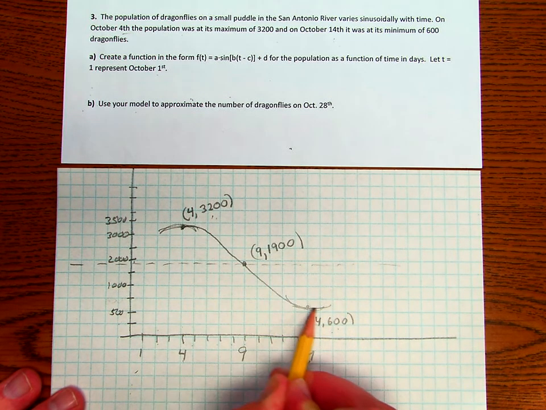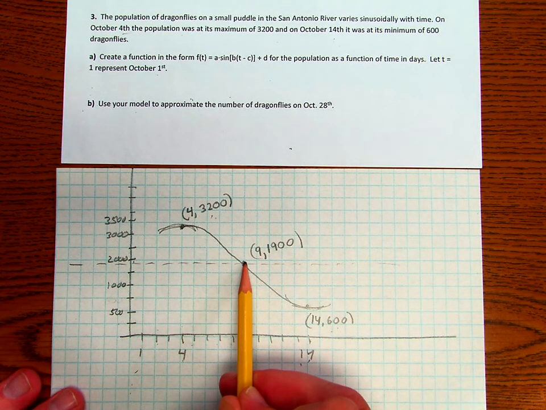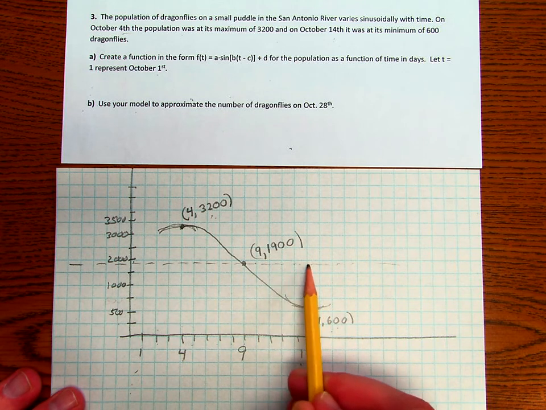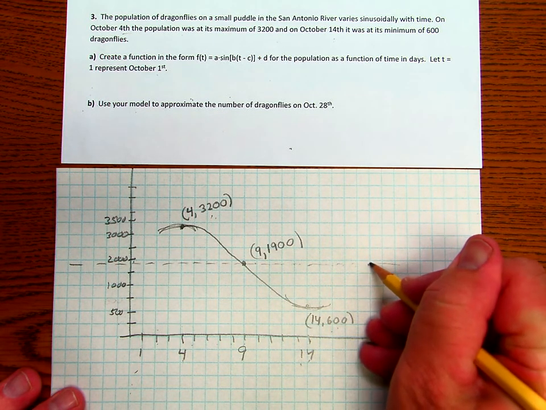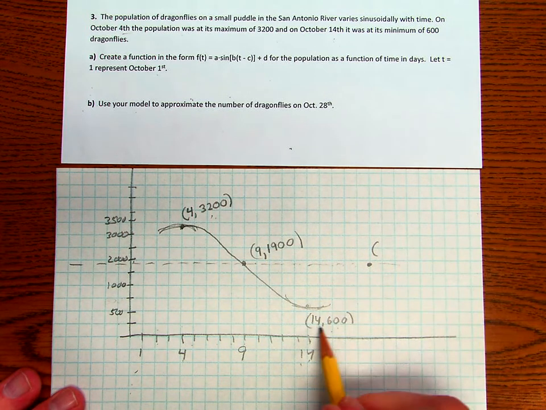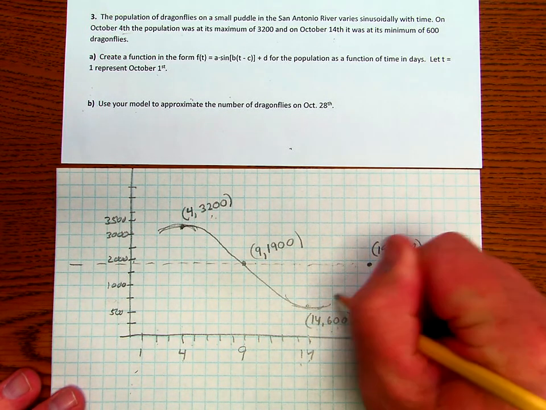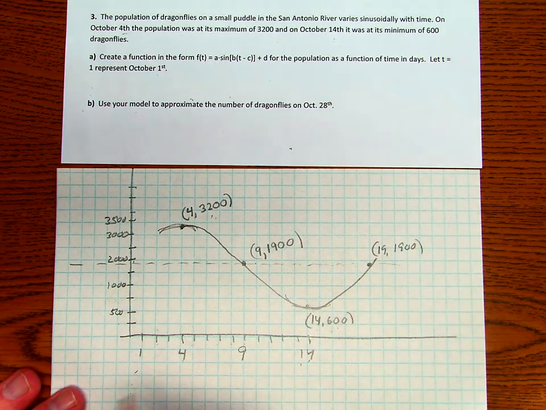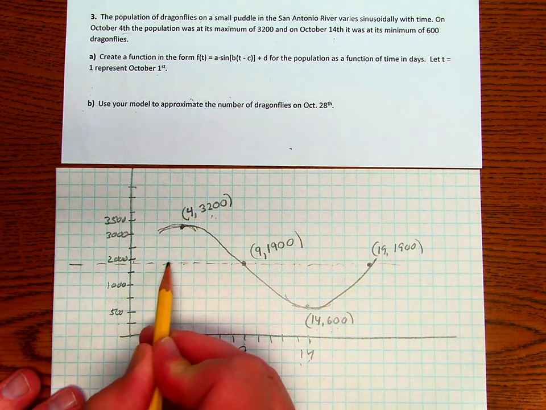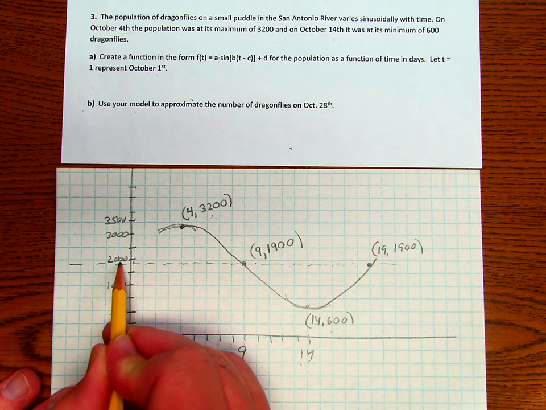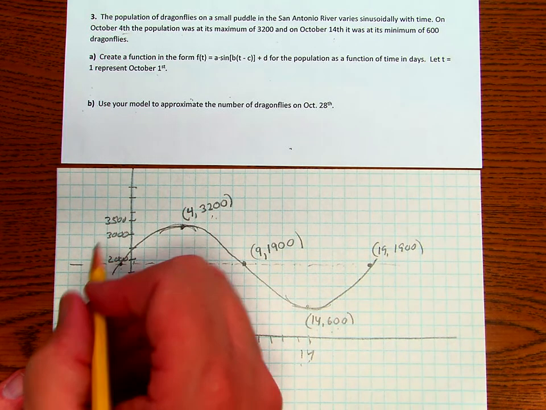So 1, 2, 3, 4, 5 spaces. 1, 2, 3, 4, 5 spaces. 1, 2, 3, 4, 5 spaces. Right here. That's going to be 14 plus 5, which is 19. 1900. 1, 2, 3, 4, 5. 1, 2, 3, 4, 5. Puts us over here. So this is going to be negative 1, 1900.